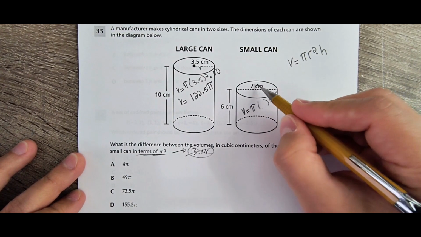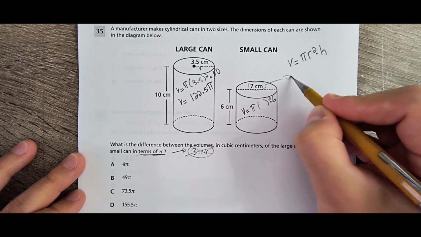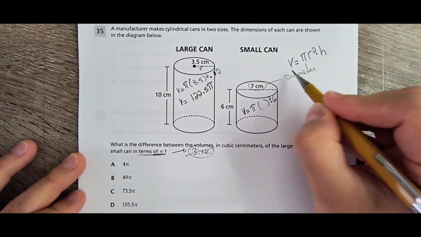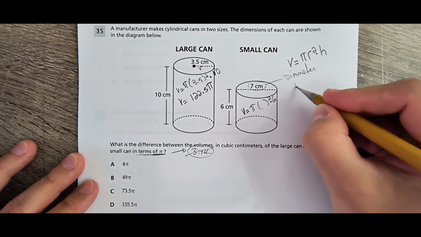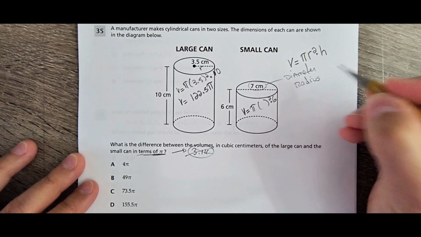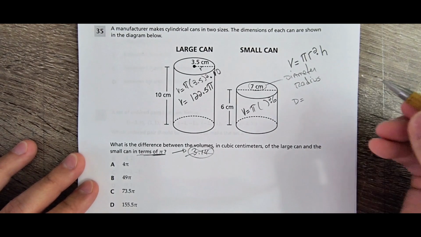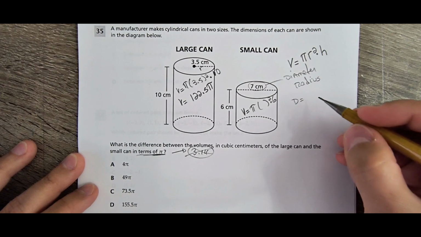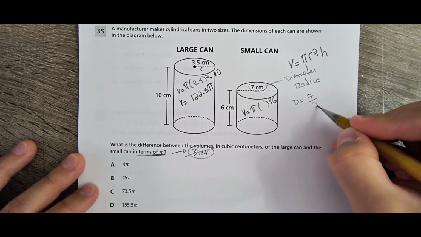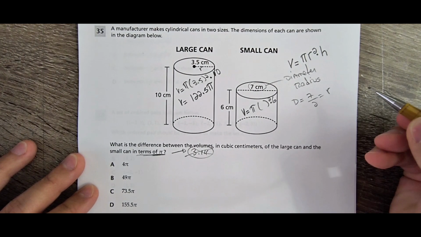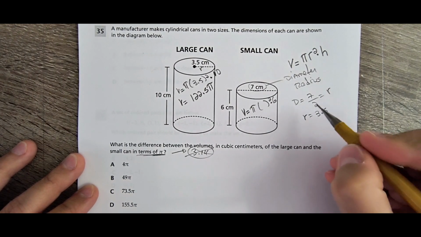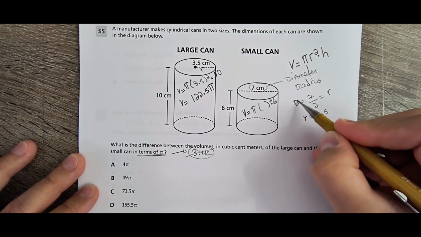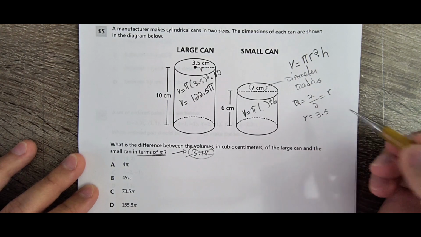We don't need the diameter in reality. You can, but in this case we need the radius. The diameter is double the radius. The diameter is 7, so we divide that by 2, and therefore our radius is in reality 3.5. The radius is the diameter divided by 2. This is our radius right now.